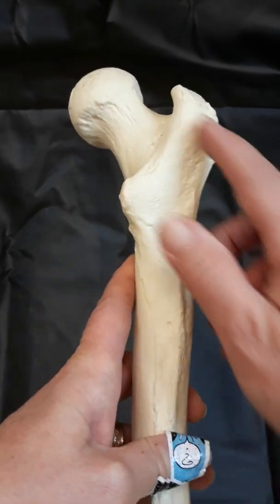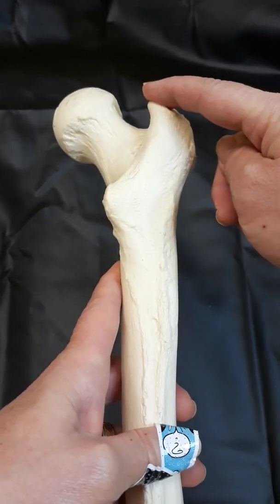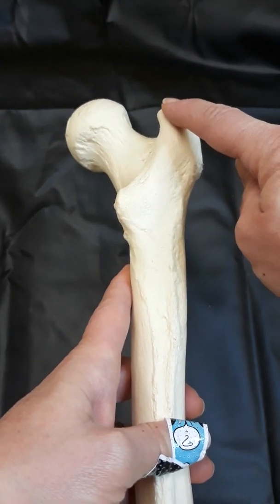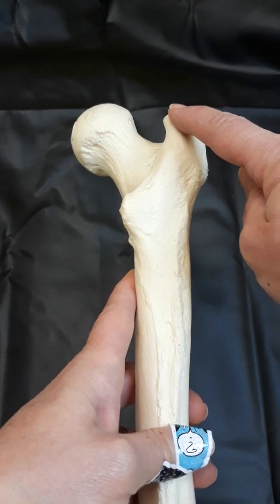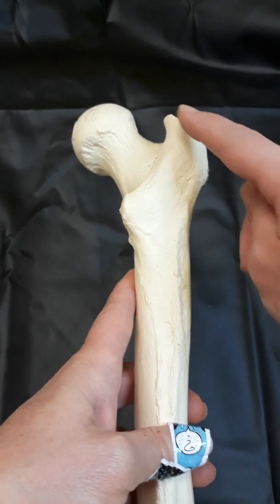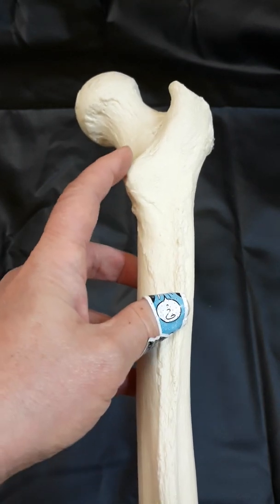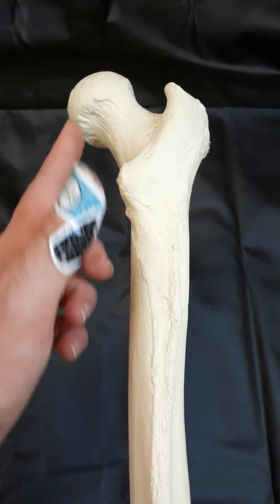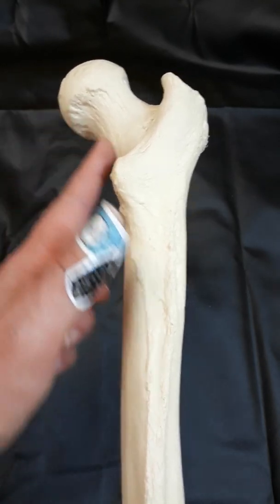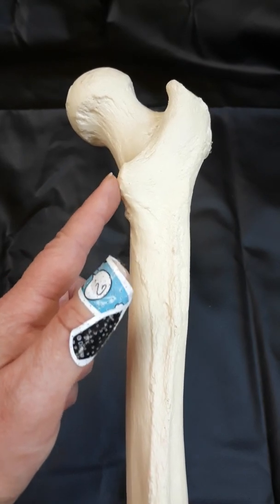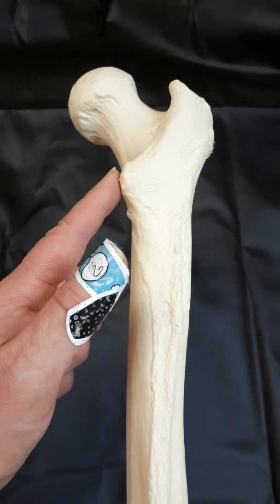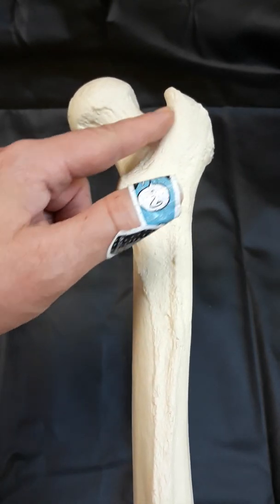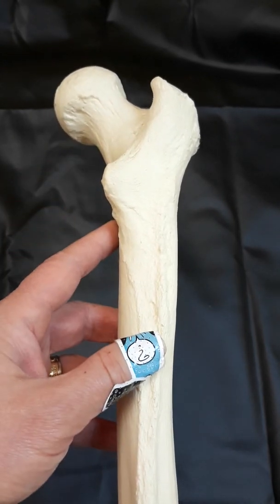The projection that sits superiorly and laterally to the head is called the greater trochanter. The bump that sits inferiorly to the head and is on the medial aspect, because look, it's on the same side of the bone as the head is, is the lesser trochanter. And this ridge of bone that connects them is called the intertrochanteric crest.